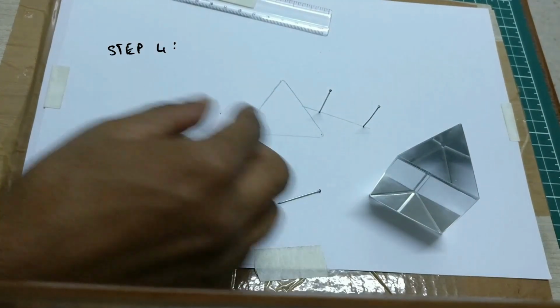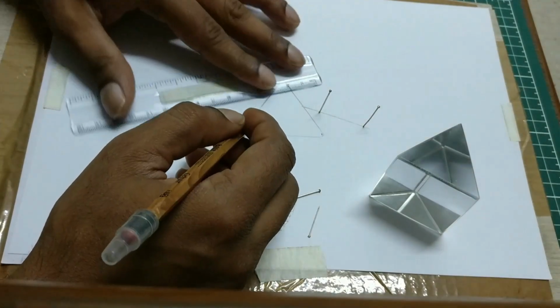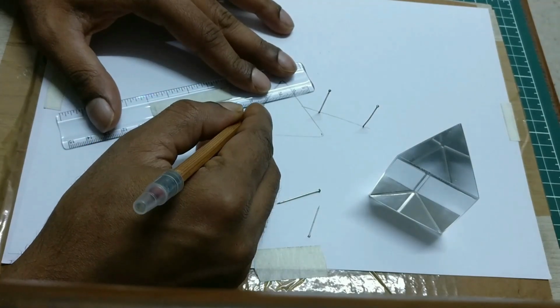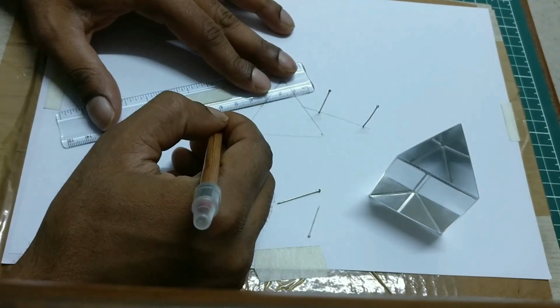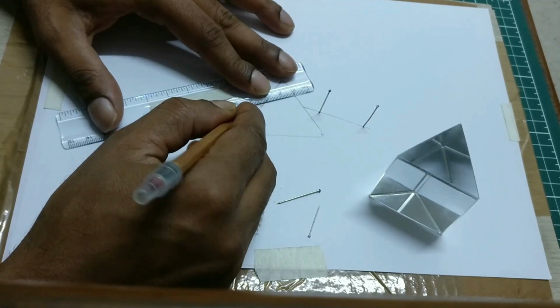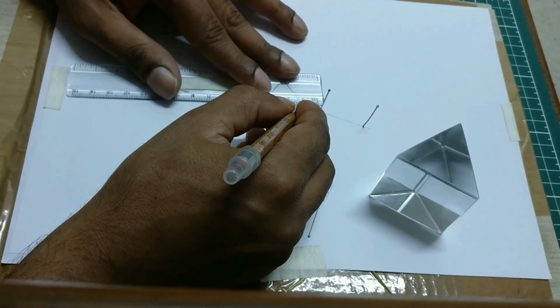Step 4, you need to draw your emerging ray. So that is your refracted ray.